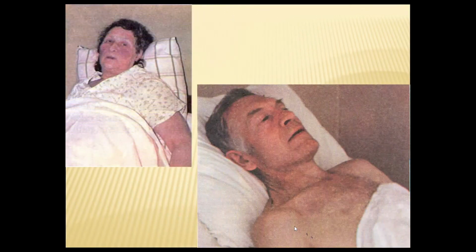You see the semi-sitting position of the patient, and you see the cyanotic color of the face, an opened mouth because the patient breathes through the mouth. We see dilated peripheral vessels.